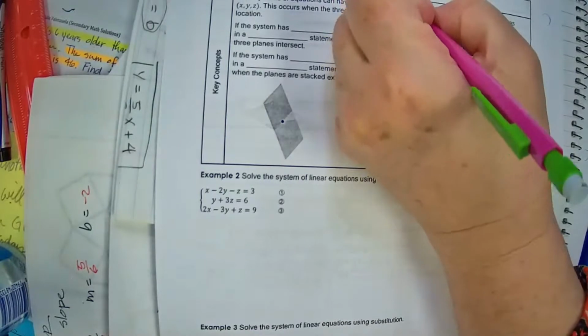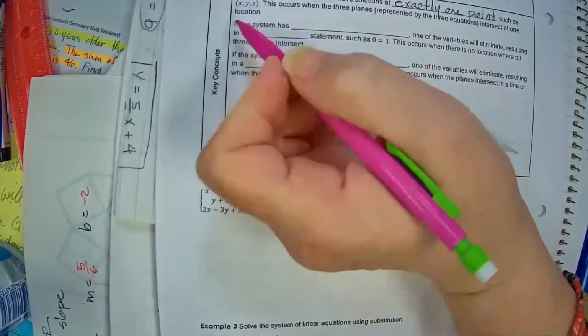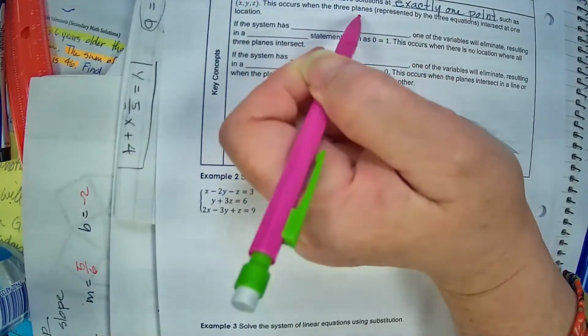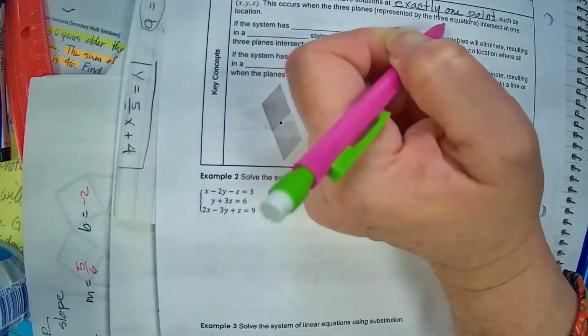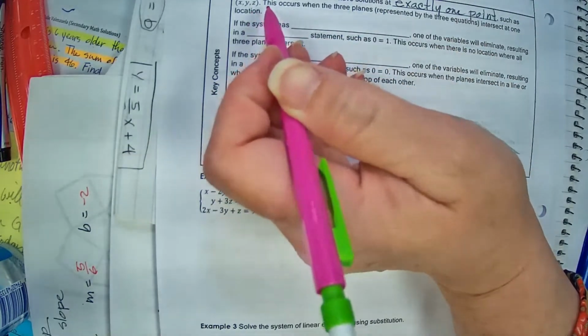And what we're looking at here, they're going to talk about some special cases. Okay, so a 3x3 system can have solutions at exactly 1 point, such as x, y, z. Okay, that's when all the planes that are represented by the 3 equations intersect at one location.